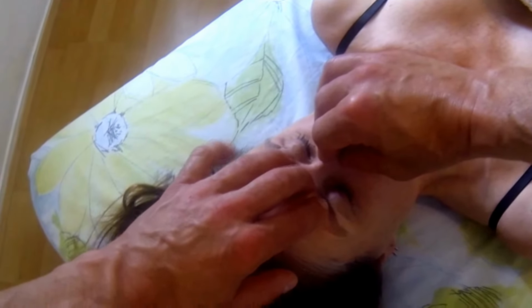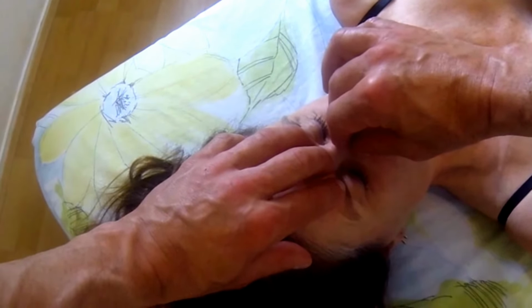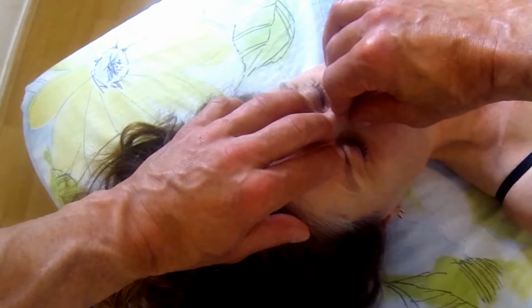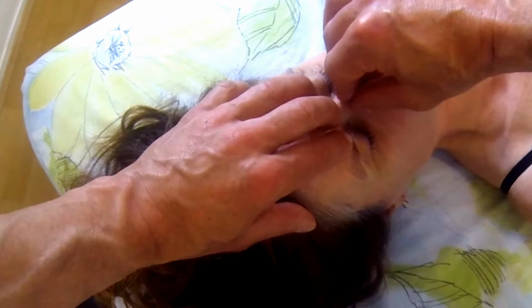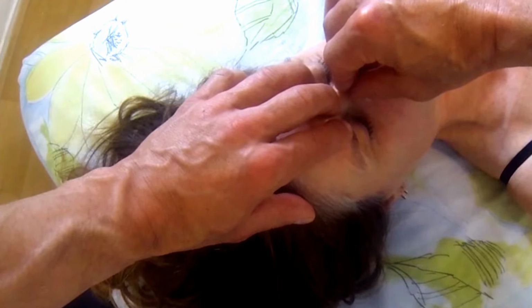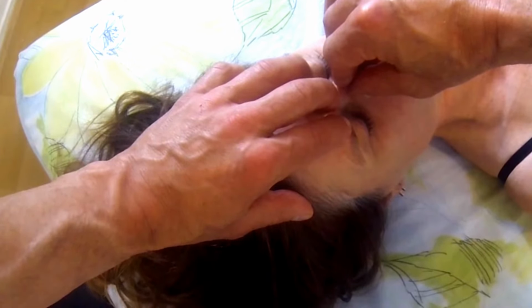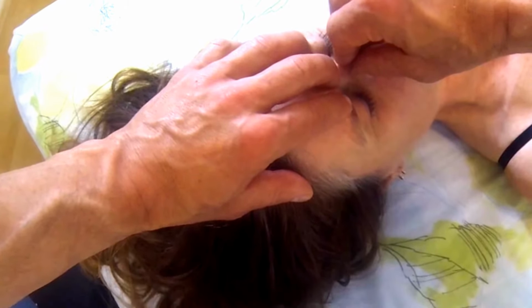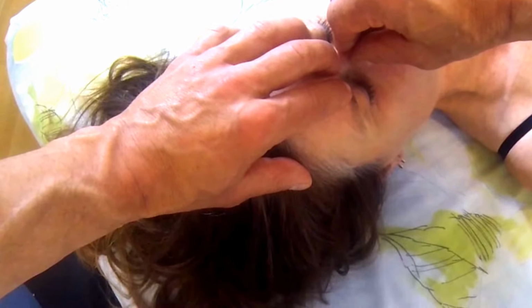So now you also could go working on the side. Let's see if you can get some more movement now, if these two junctions are a bit more loose. Yeah, that's more movement. Much more movement actually.